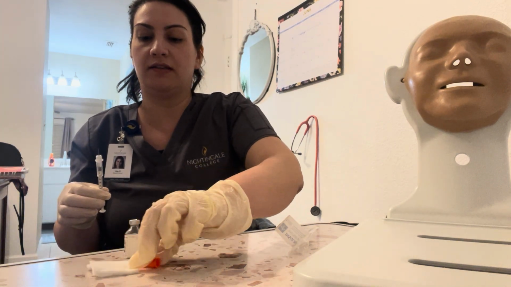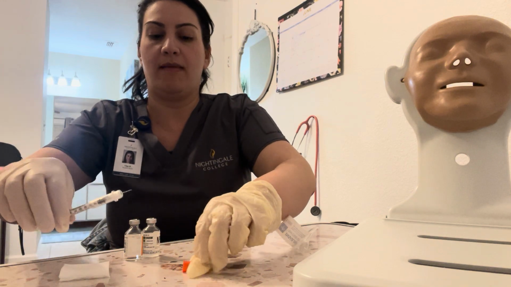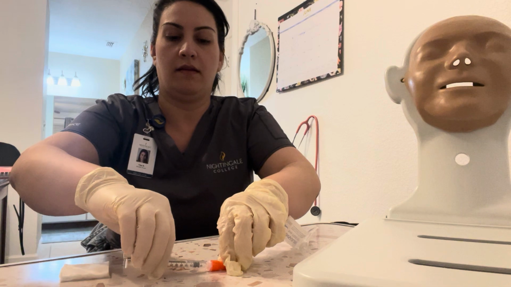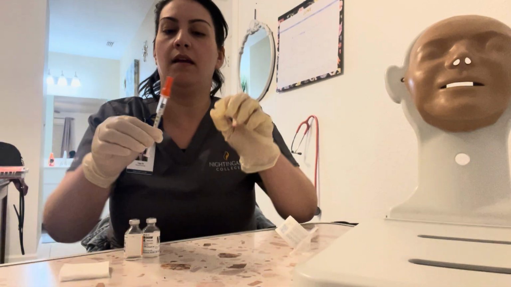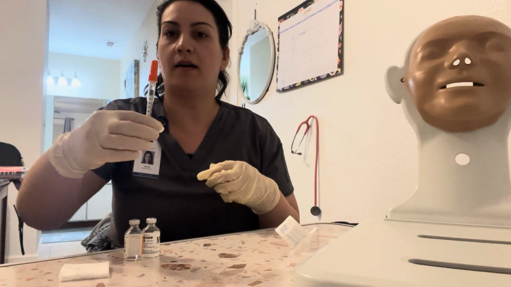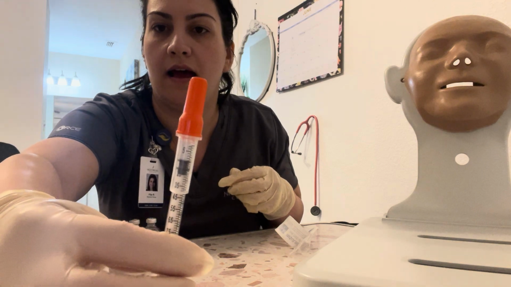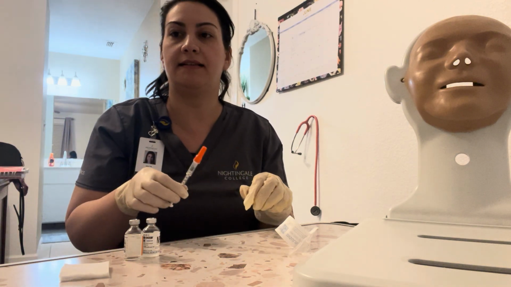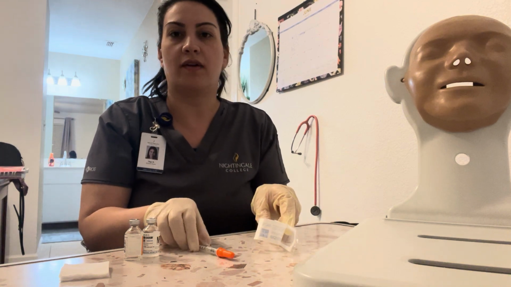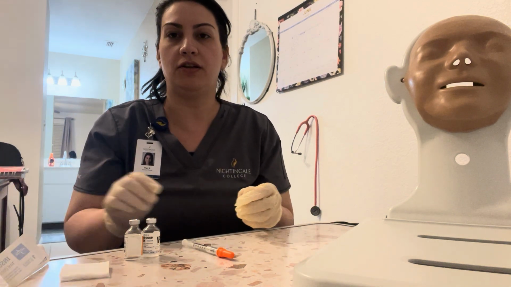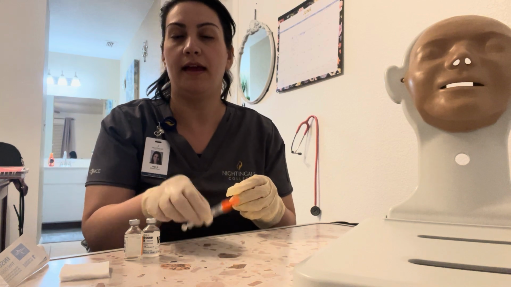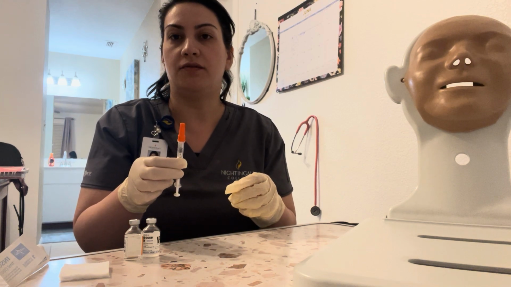Next, we're going to use the scoop method. We're going to cap it. Nurse and I verify against the MAR, 12 units of insulin for my patient subcutaneously. Medication is ready to go, and if I was going to prepare this away from the patient's bedside, I will label the patient's name and the dosage amount.